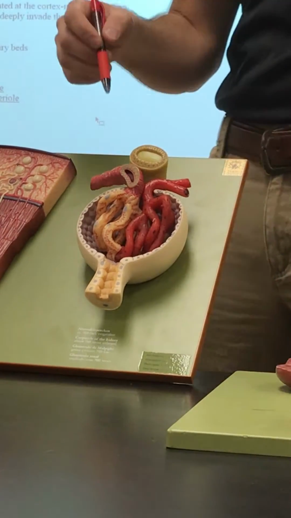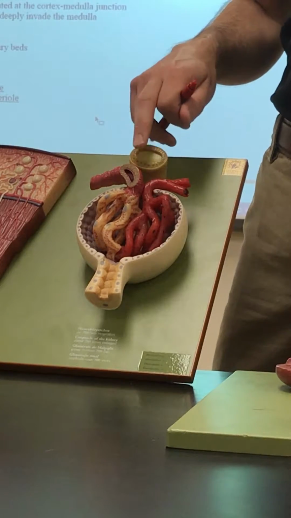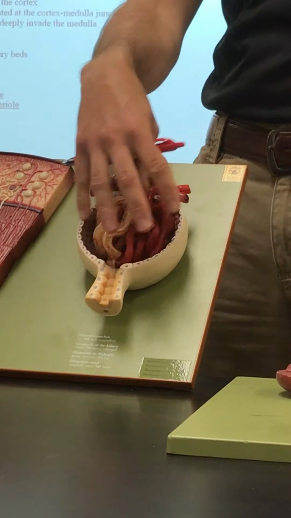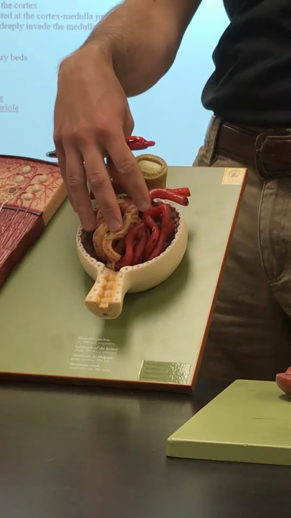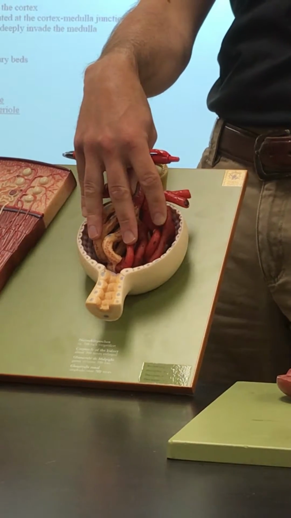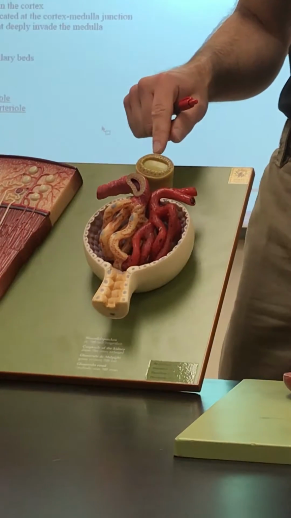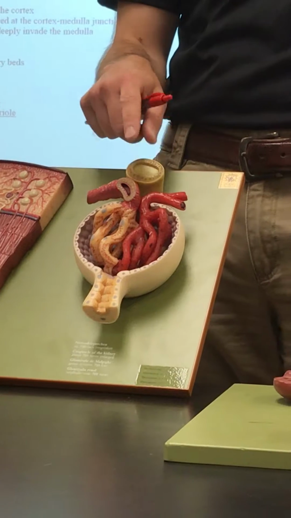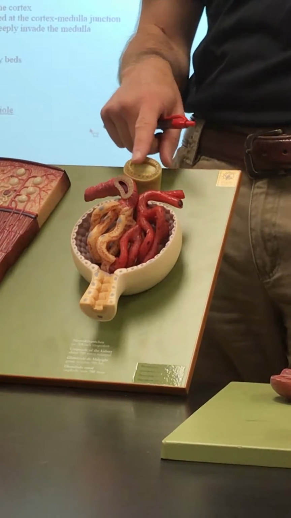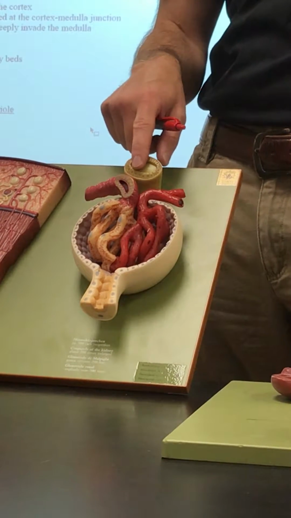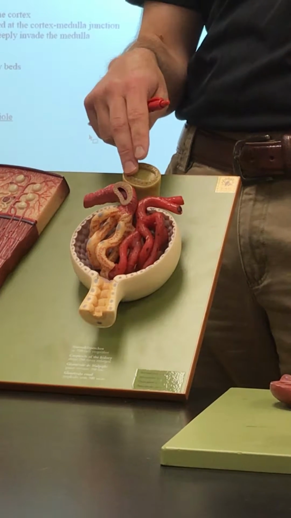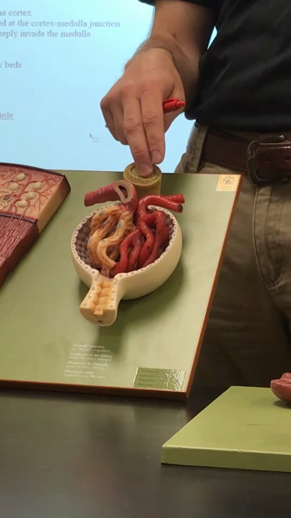Basically, this distal convoluted tubule has to come right back next to the Bowman's capsule and glomerulus, because we're sampling the contents of the tubule here. We're looking at the sodium chloride levels here. If there's too much sodium chloride, that means there wasn't enough time to reabsorb.